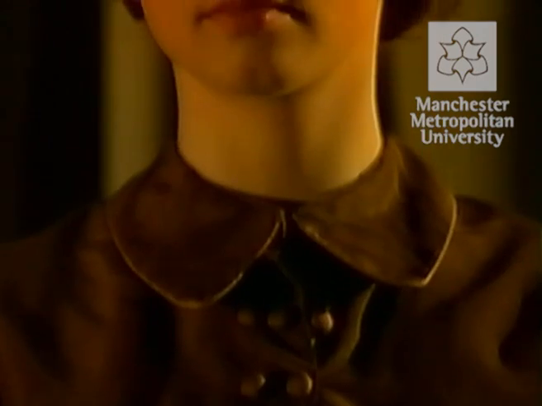Once you have mastered the technique of dart manipulation and adding or reducing fullness to your pattern, there is no limit to the styles you can create.